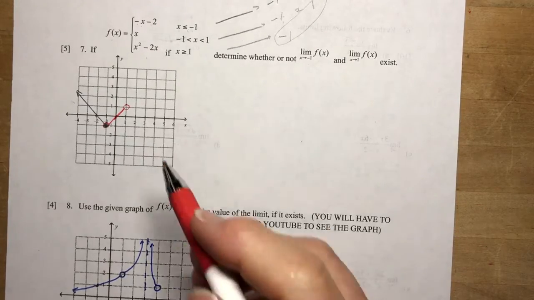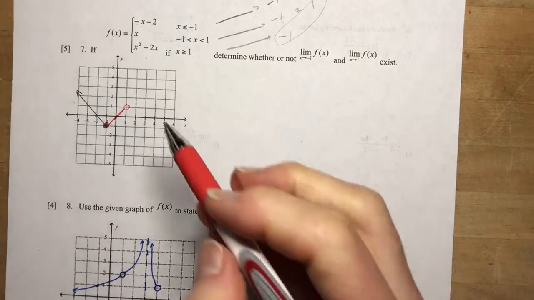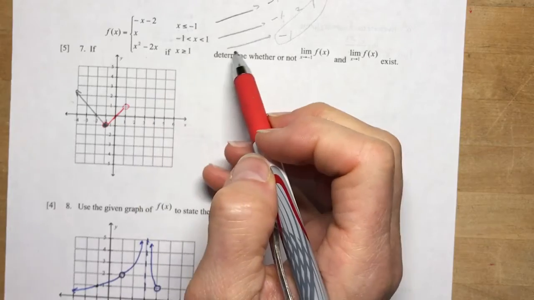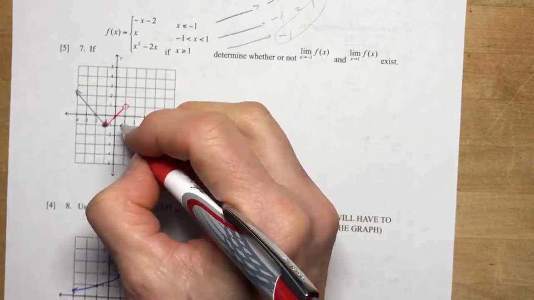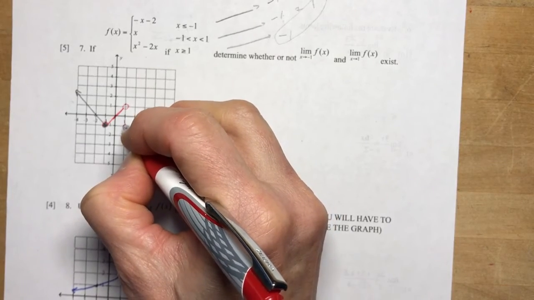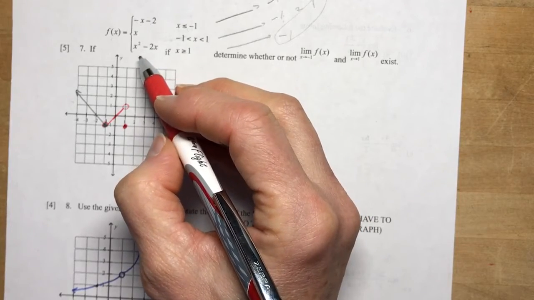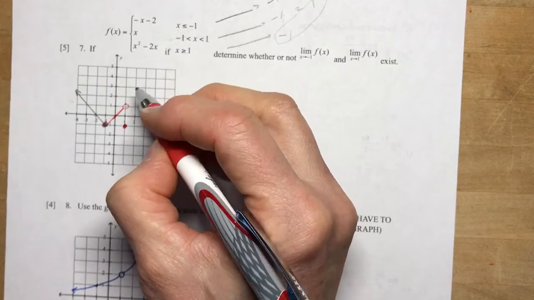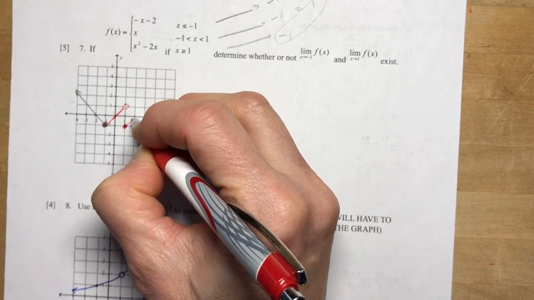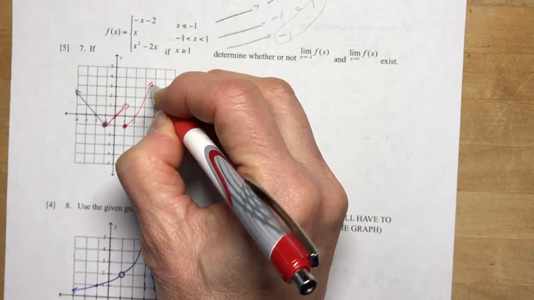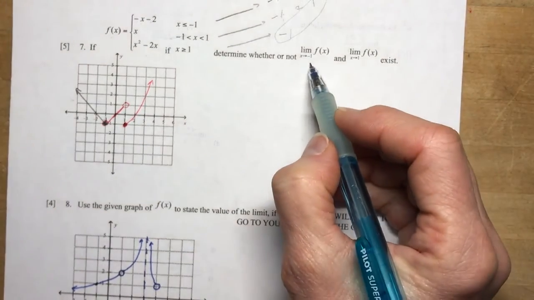It's a quadratic, degree of 2. And we said when x was 1, we had 1 minus 2 is minus 1. So that means we're down here, and it's equal to. When x is 2, we'd have 4 minus 4 is 0, so that's here. And this is going to go up like this. It's a parabola. Okay, determine whether or not the limit as x approaches negative 1 exists.